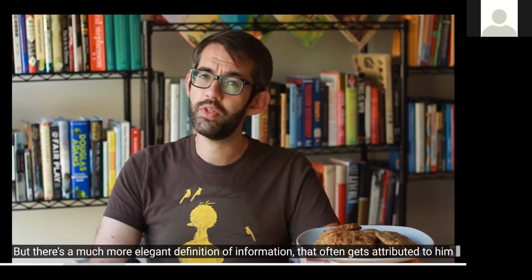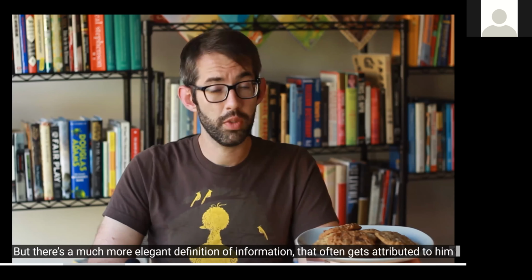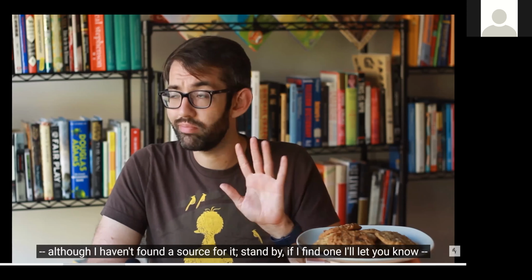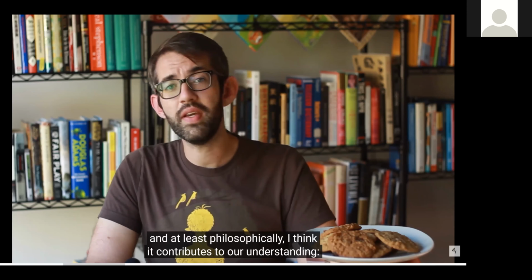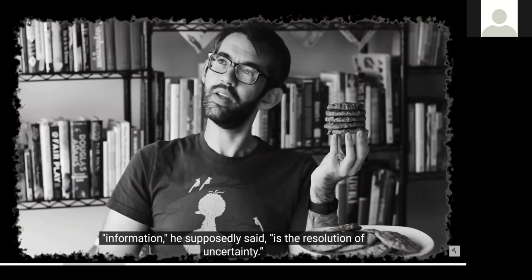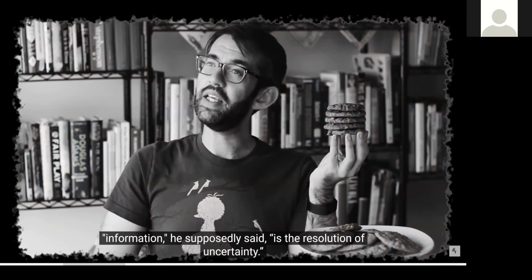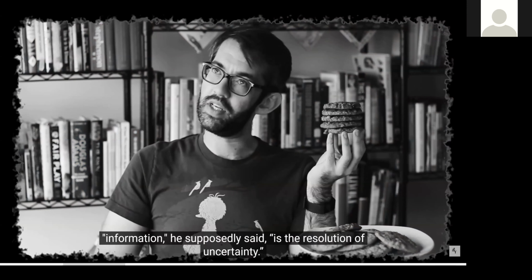But there's a much more elegant definition of information that often gets attributed to him, although I haven't found a source for it. Stand by, if I find one I'll let you know. And at least philosophically, I think it contributes to our understanding. Information, he said, supposedly, is the resolution of uncertainty.